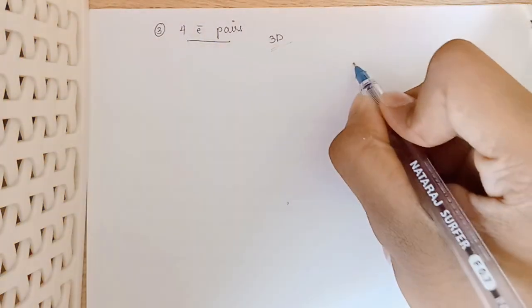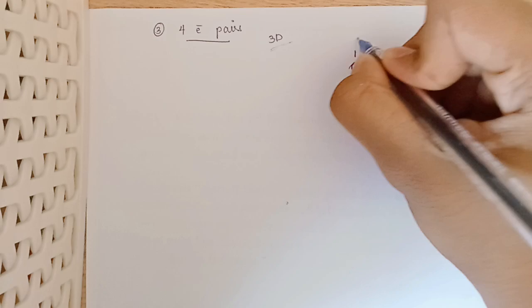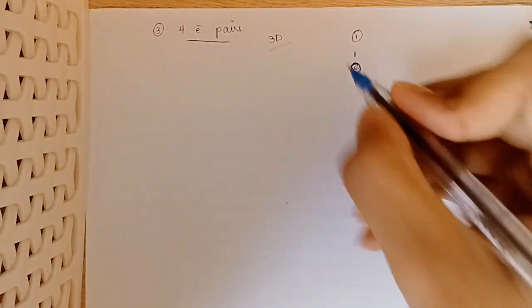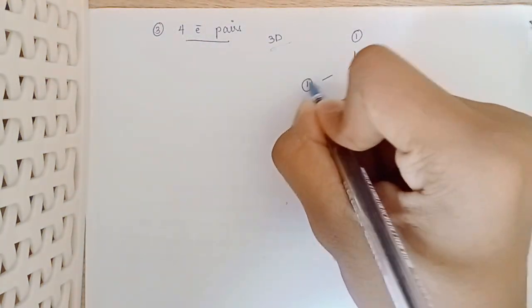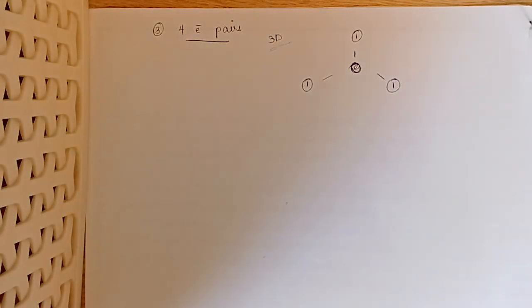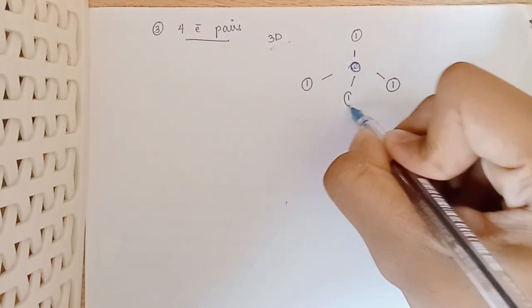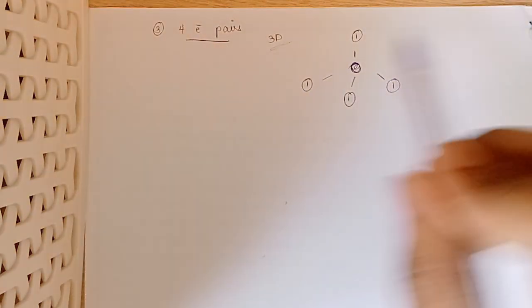There is one central atom, and next to it on the top there is one electron pair. Over here there is one electron pair, and over here there is one electron pair. The last or the fourth electron pair stays in a way in which it will be behind, not in the front, it will be behind. So that's what is called 3D.